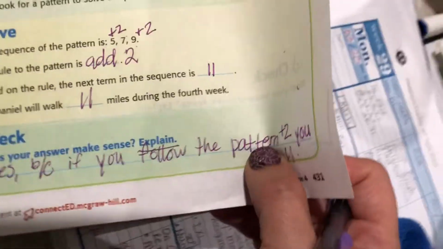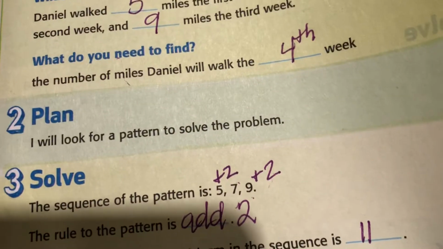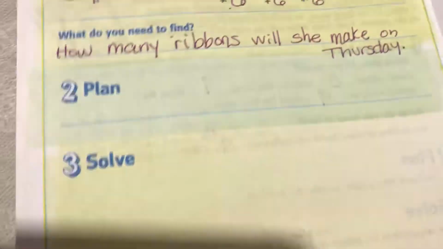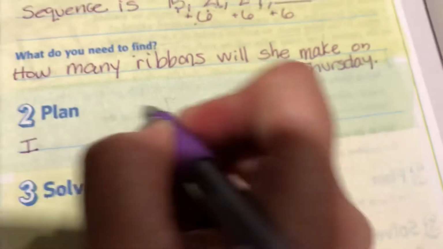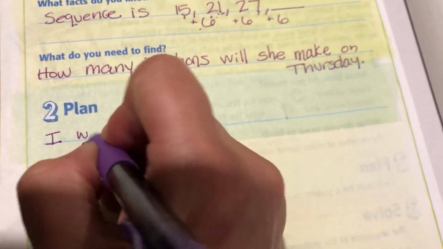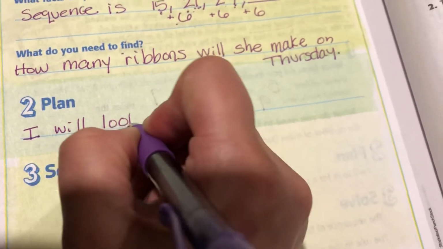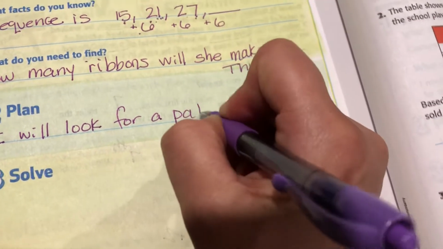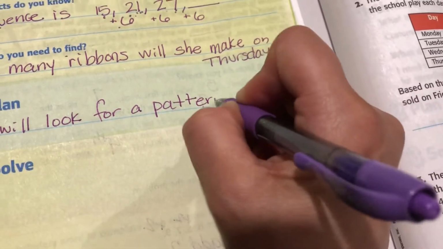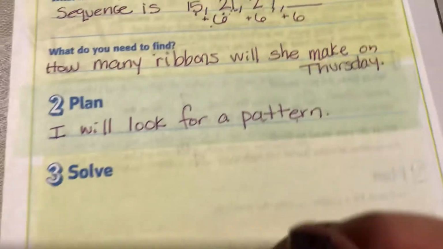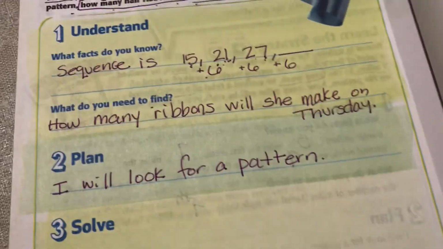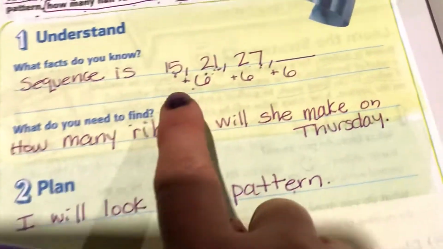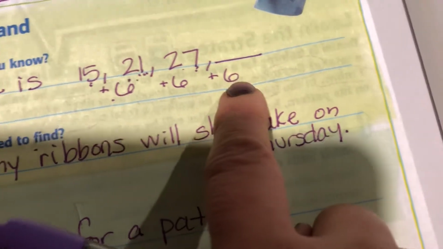The plan is, I will look for a pattern to solve the problem. That's the plan. And because we are very, very growth mindset, we already did that right here.